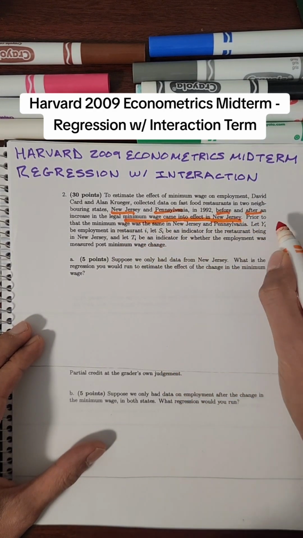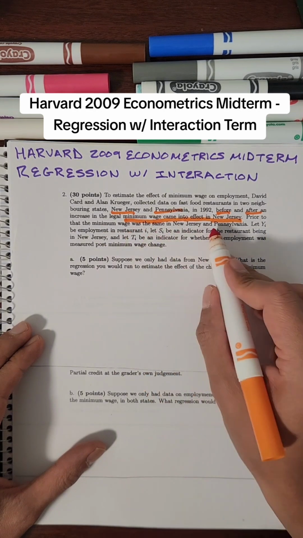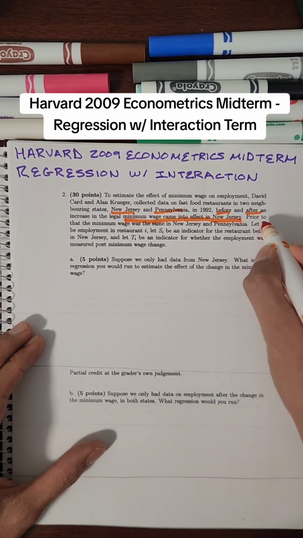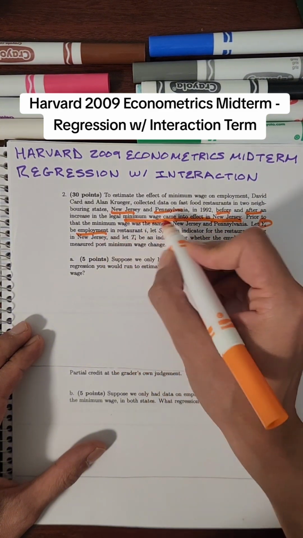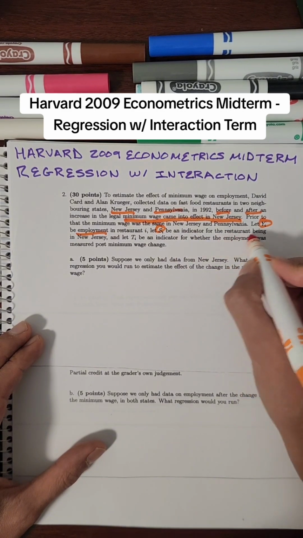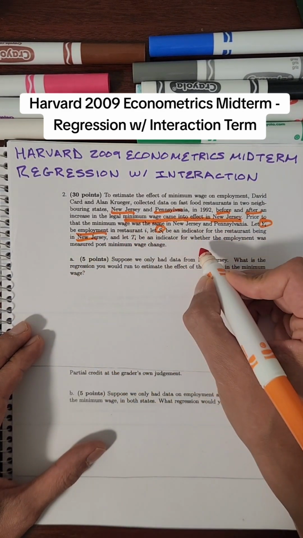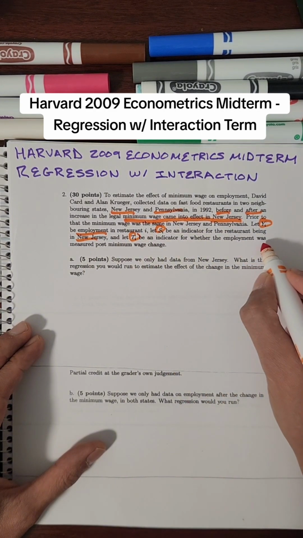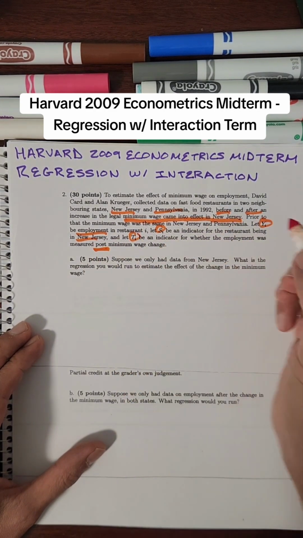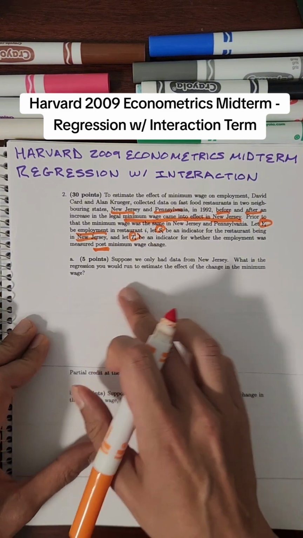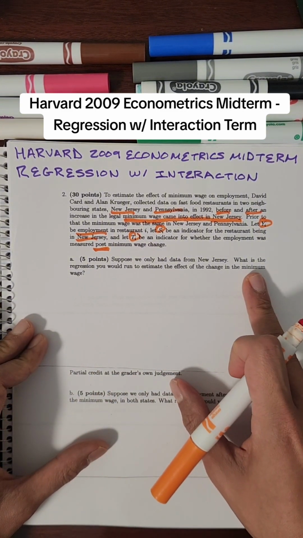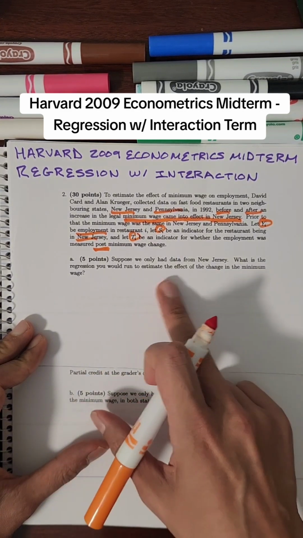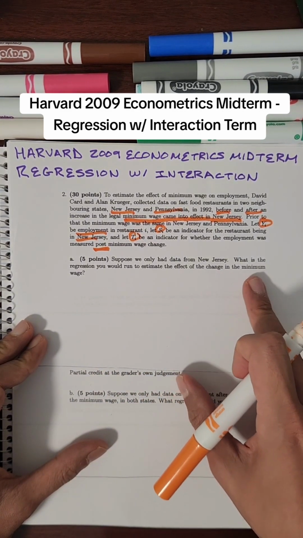So minimum wage in New Jersey. Prior to that, the minimum wage was the same. Let Y be employment in a restaurant, S is whether the restaurant is in New Jersey, and T is whether employment was measured after, in the post period. Let's say we only had data from New Jersey. What is the regression you would run to estimate the effect of the change in minimum wage?